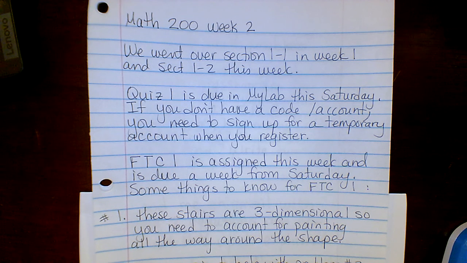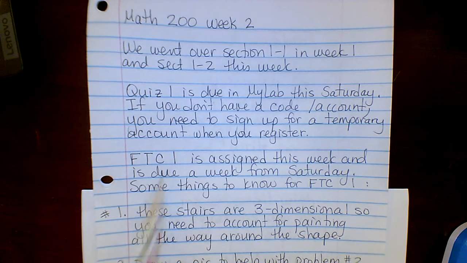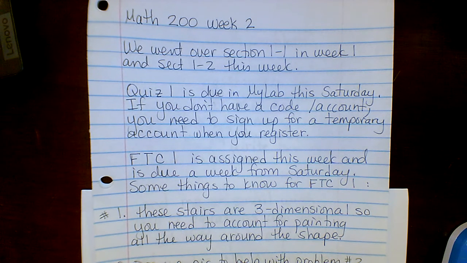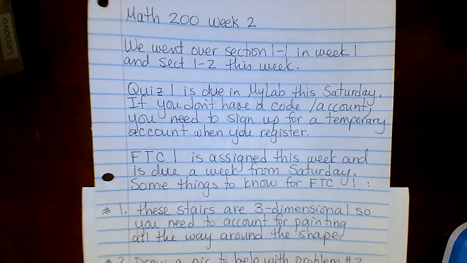So the first assignment, your first From the Classroom one, is assigned this week. It is due a week from Saturday. Now, some things to note. It is going to be due either in person, if you want to, let's see, a week from Saturday. No, we're still going to be online, so never mind about the in-person part. You're going to have to scan it and upload it to D2L. I was hoping maybe we would be back in person by then, but no, we're not, alas.